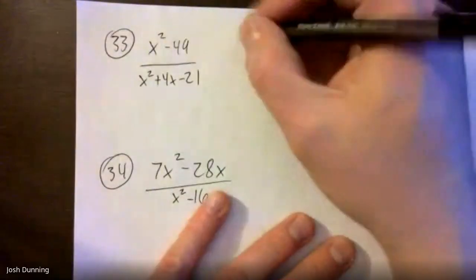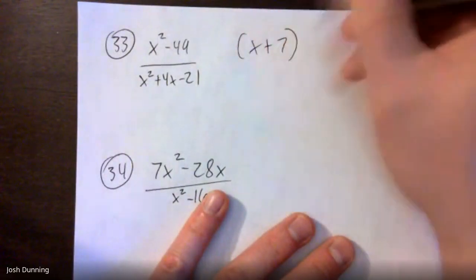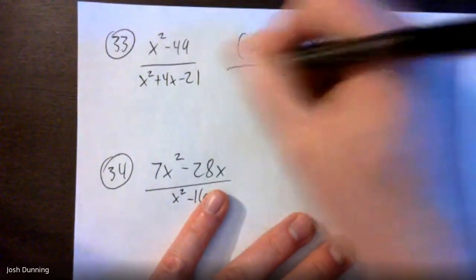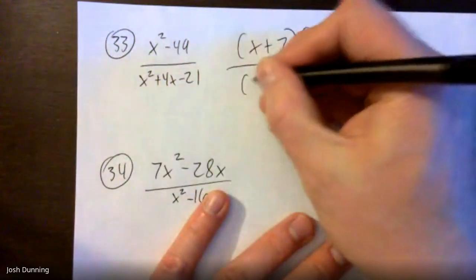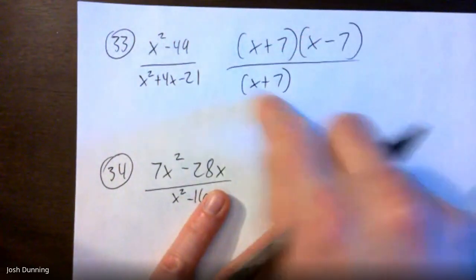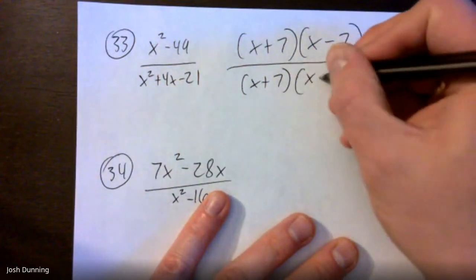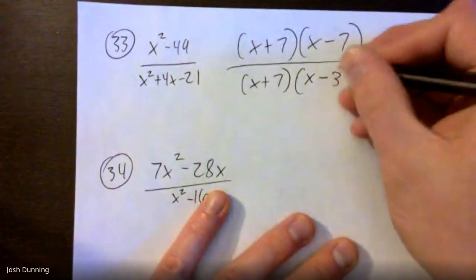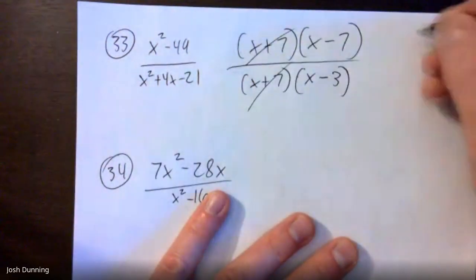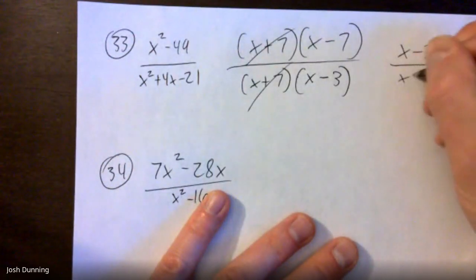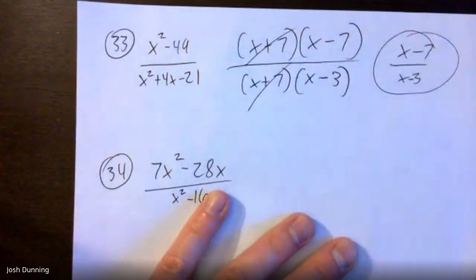Number 33, hey, dots, x plus 7, x minus 7, the bottom, 7 times 3 is 21. 7 minus 3 is positive 4, plus 7's cancel. There we go.